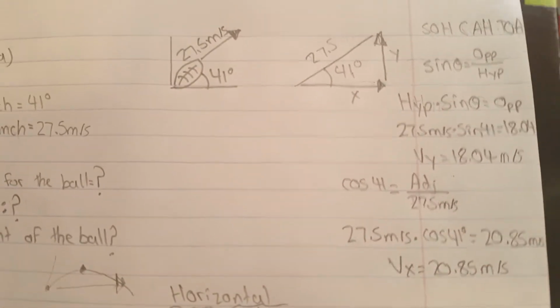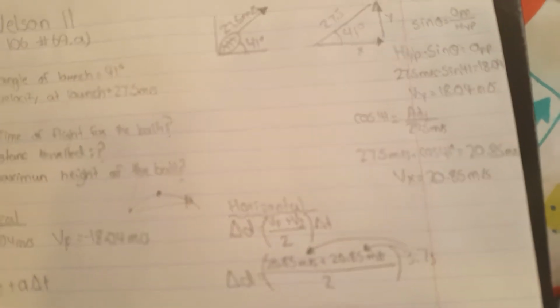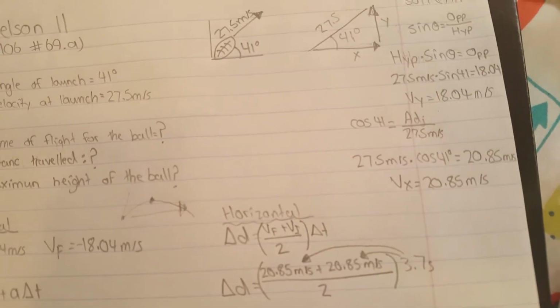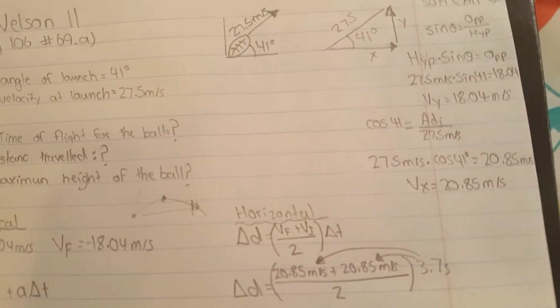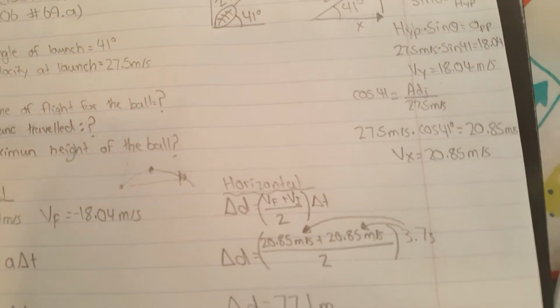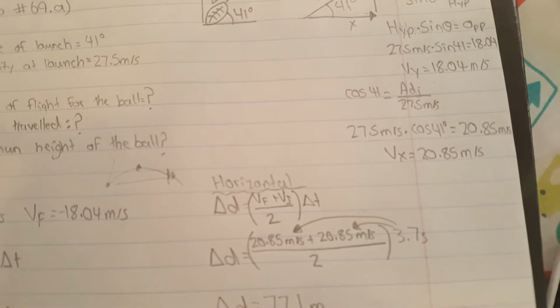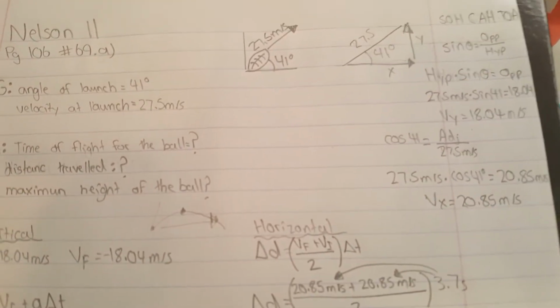As we see, it's adjacent to the angle, so we're going to use cos. So we're going to have cos of theta is equal to adjacent over hypotenuse, and we multiply both sides by hypotenuse to isolate for adjacent. So we have 27.5 meters per second multiplied by cos of 41 degrees, which will give you 20.85 meters per second, and that's the velocity of the horizontal vector.